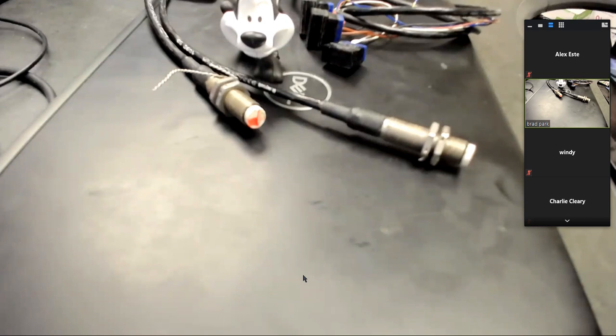So all the proximity sensors go into those blocks, and then it runs from the blocks back to the units. You can adjust the depth by adjusting the nuts where they're going to be placed.